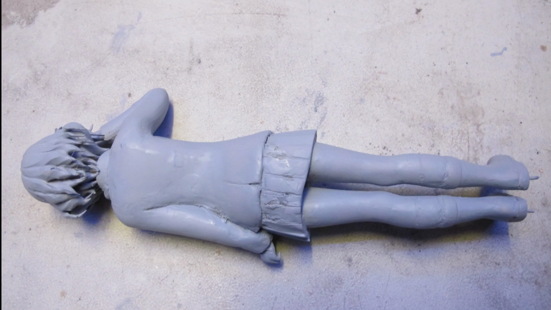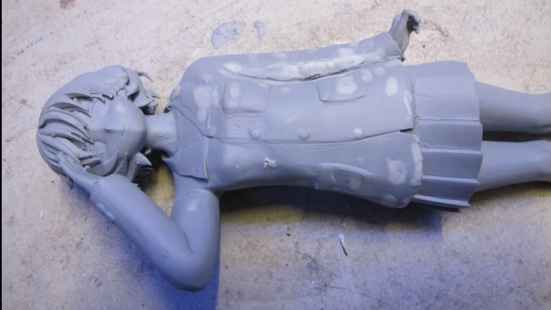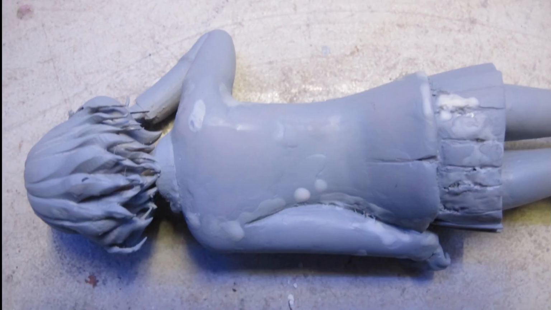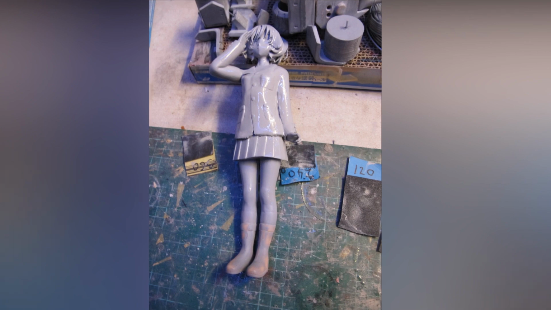Here's a few stages of where it got rough and where things start to improve, and less putty is required with every layer. I did this process 3 times. The 4th time was the final coat of primer.